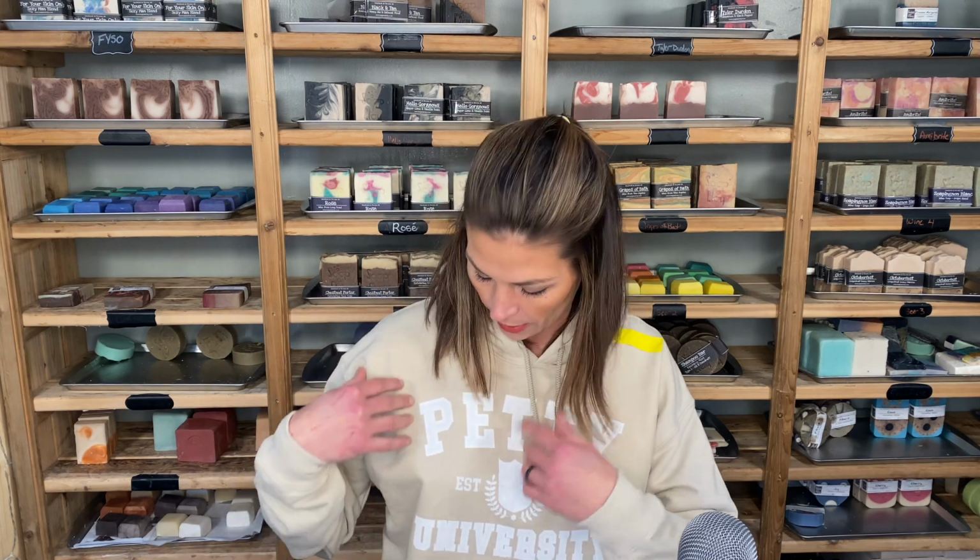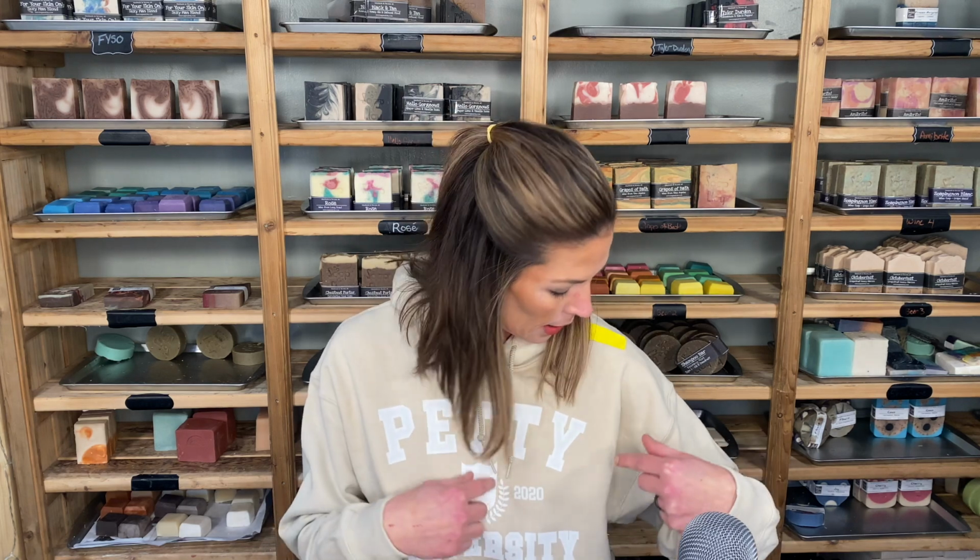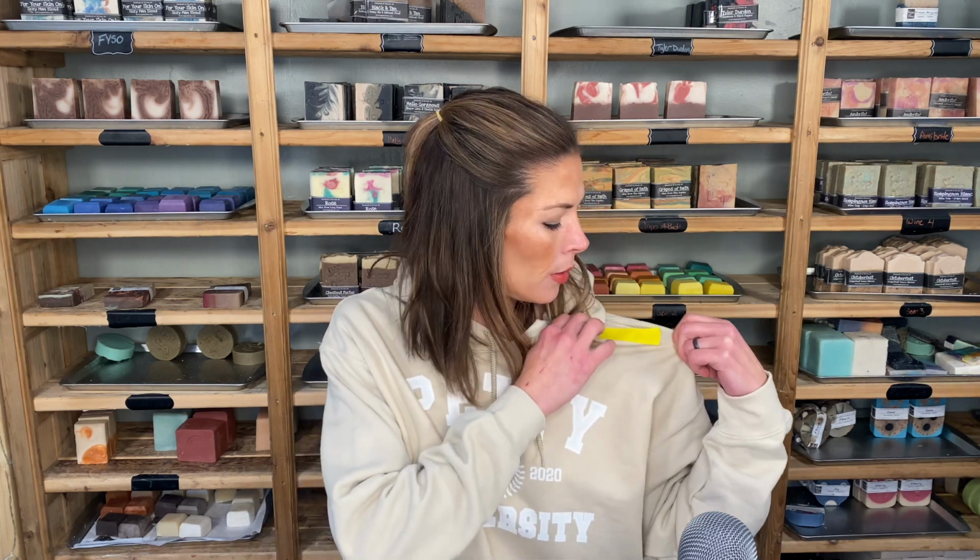But the shirt, actually, it's an unfinished shirt because I got the Petty University brand, and I got 3 hoodies. And this one, I think it's actually missing a second layer of screening because it's supposed to have black inside the letters so you can actually see all the stuff.